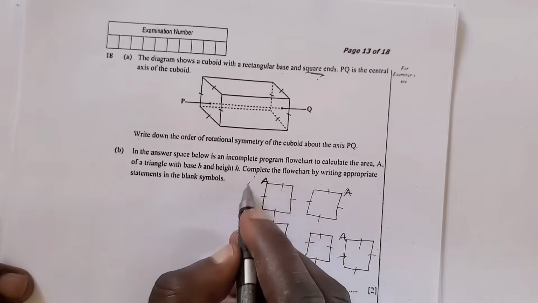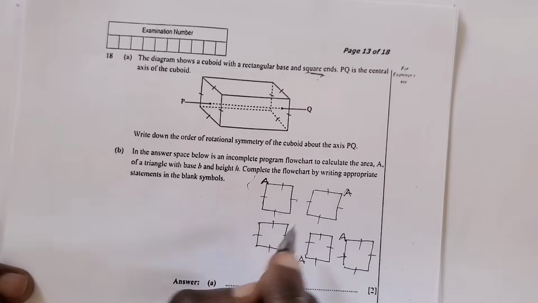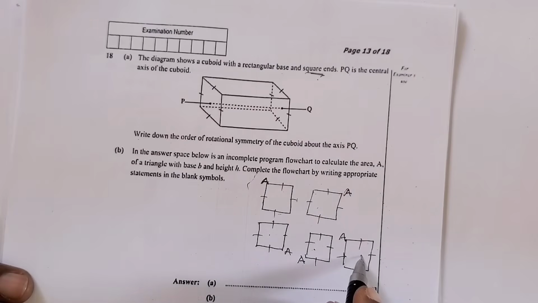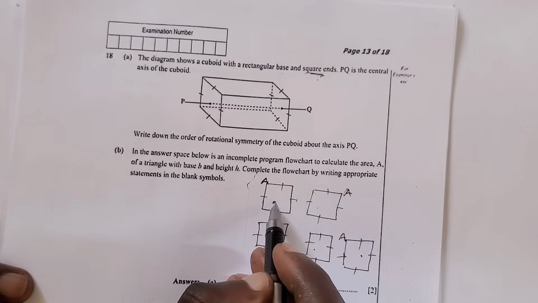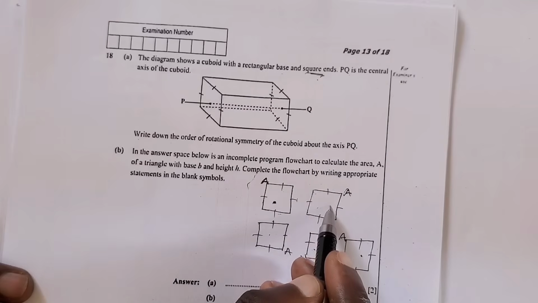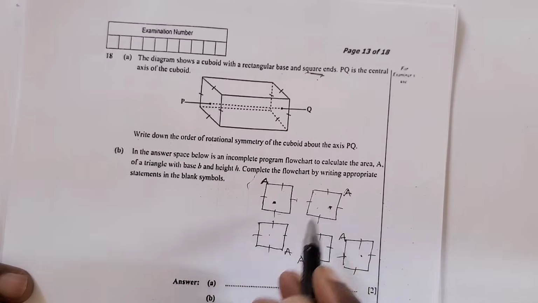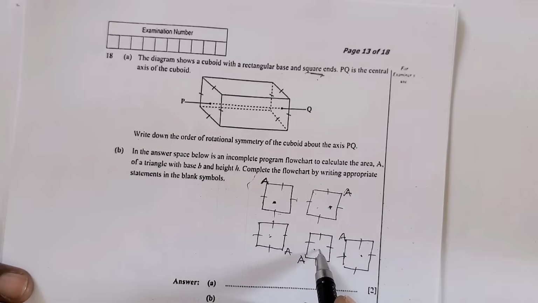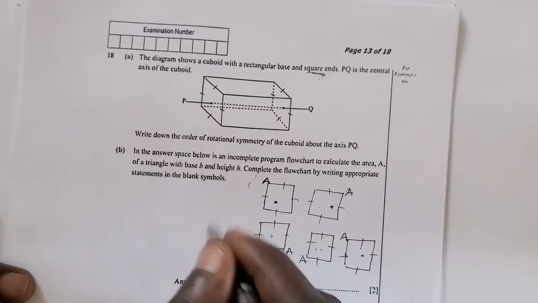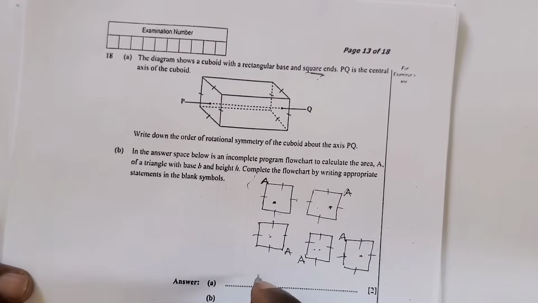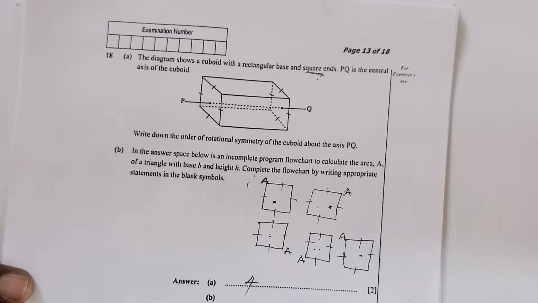So how many times can this one be rotated? Five? Are you sure? Four times, because this is just 0, the starting point. So you can rotate 90 degrees, 180 degrees, 270, 360. So the answer is just 4 for rotational symmetry. Are we together? The answer is just 4.